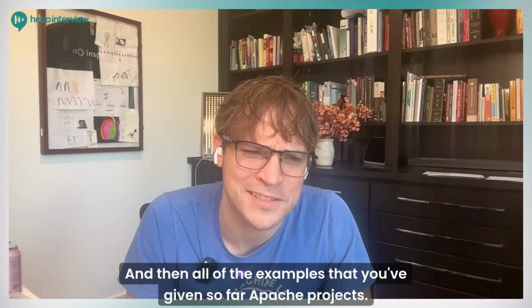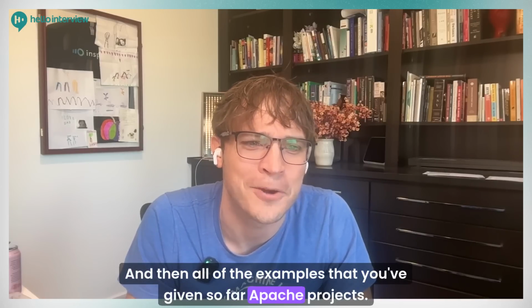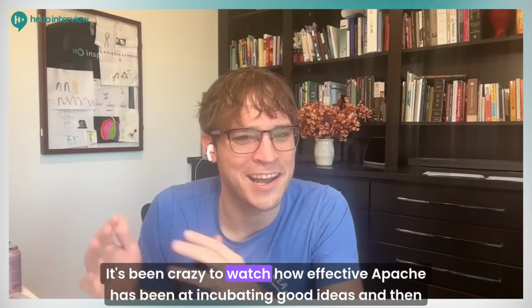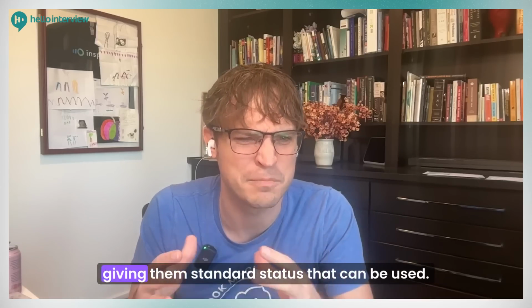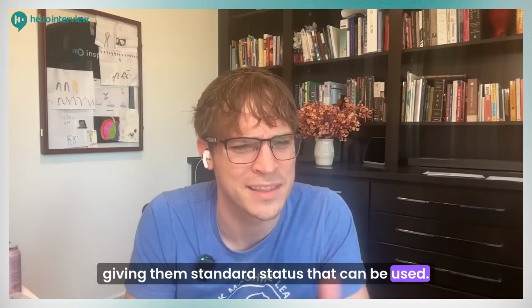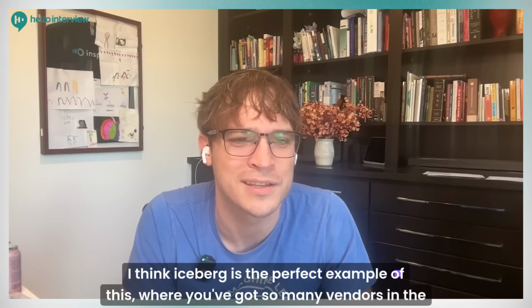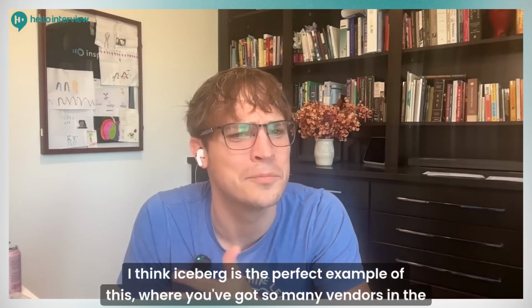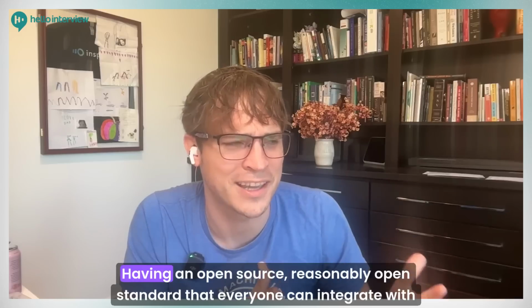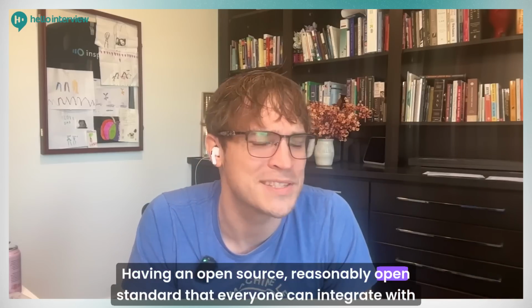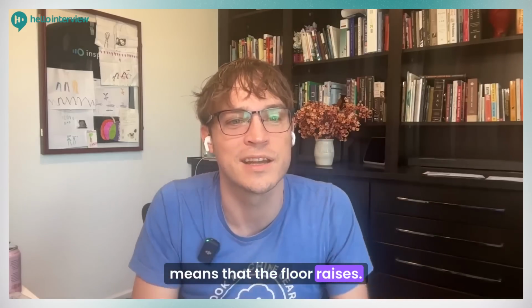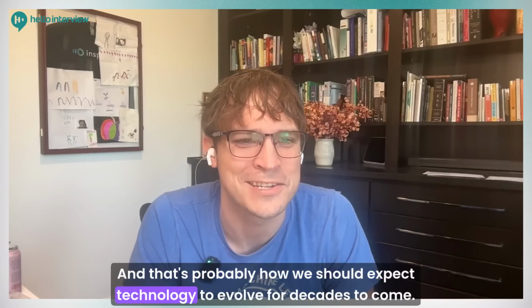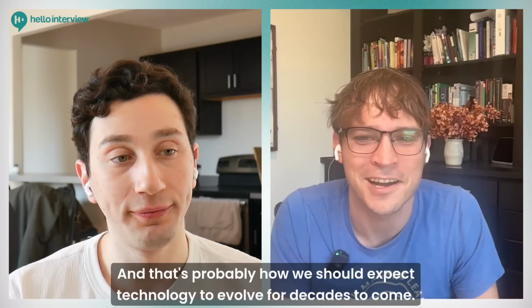And all of the examples that you've given so far are Apache projects. It's been crazy to watch how effective Apache has been at incubating good ideas and then giving them standard status that can be used. I think Iceberg is the perfect example of this, where you've got so many vendors in the big data space, but having an open source, reasonably open standard that everyone can integrate with means that the floor raises. And that's probably how we should expect technology to evolve for decades to come.